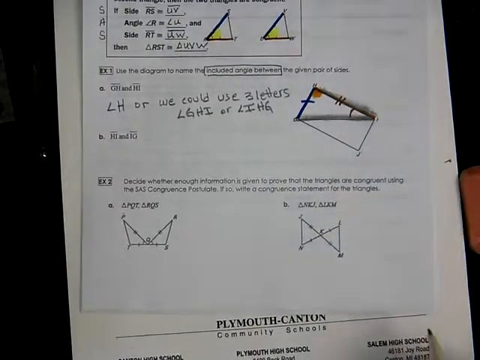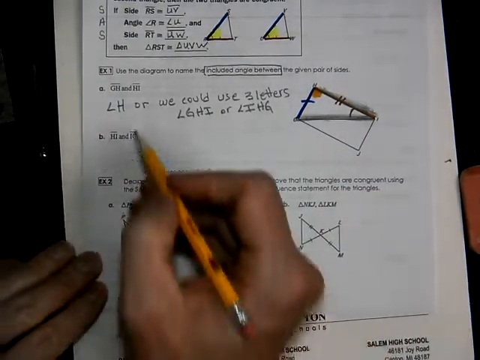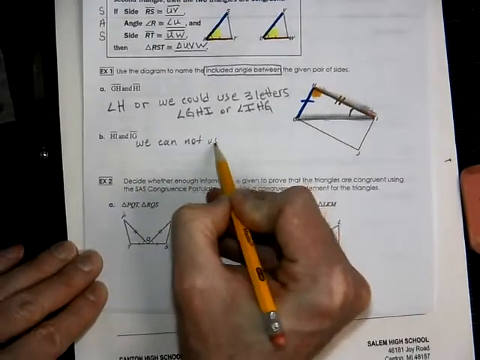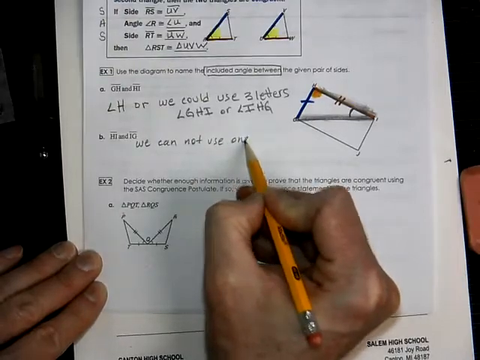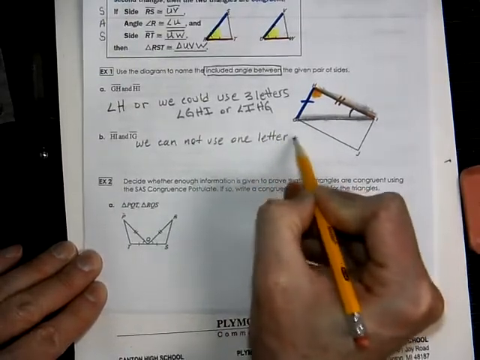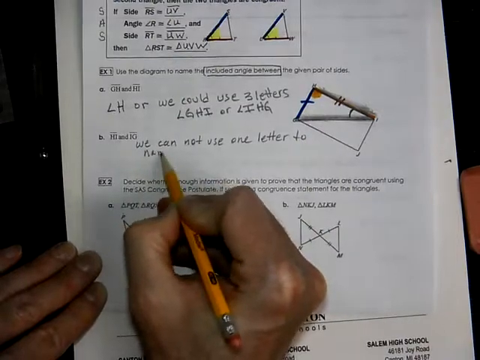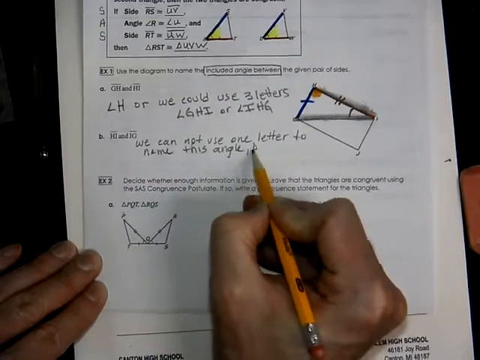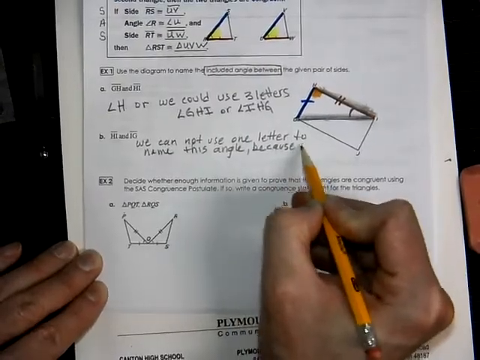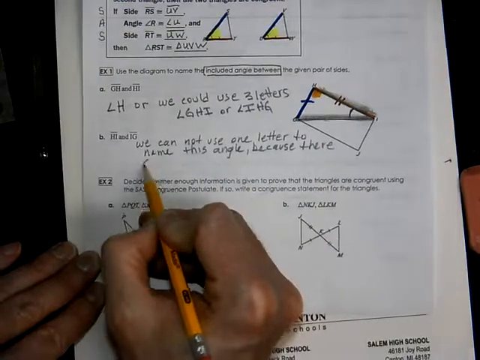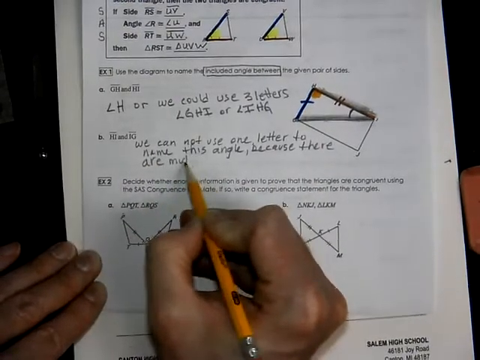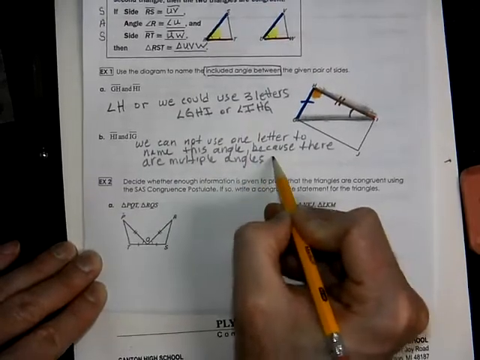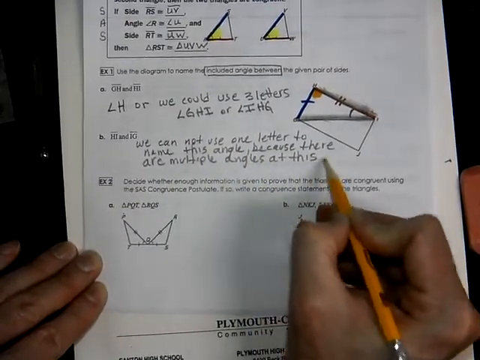Now notice the concern about calling that angle I. We cannot use 1 letter to name this angle, because there are multiple angles at this point.